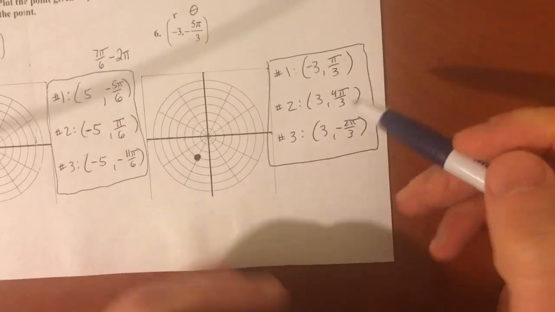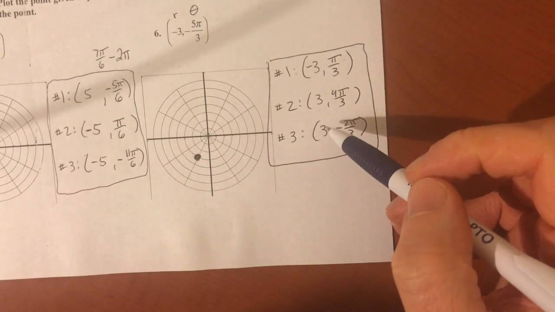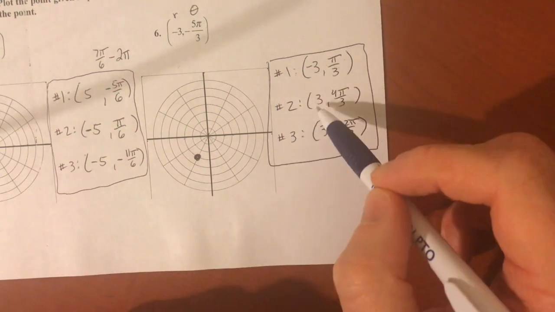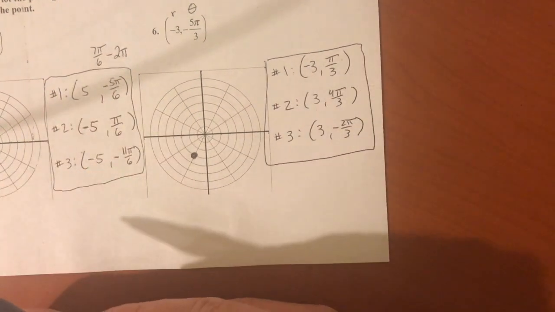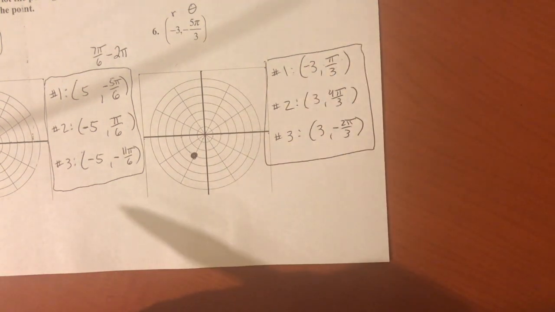And those are just 3 options. Again, you really could give an infinite amount of answers, but that was just a little variety with changing r to positive to negative and theta positive to negative. So just trying to get you comfortable with it.